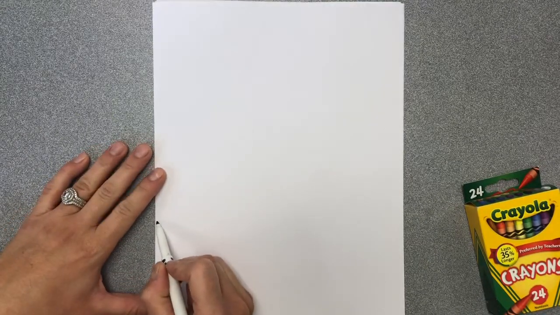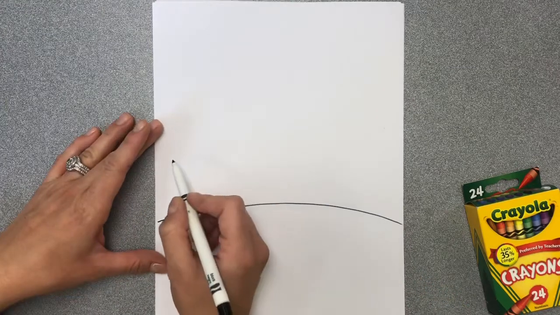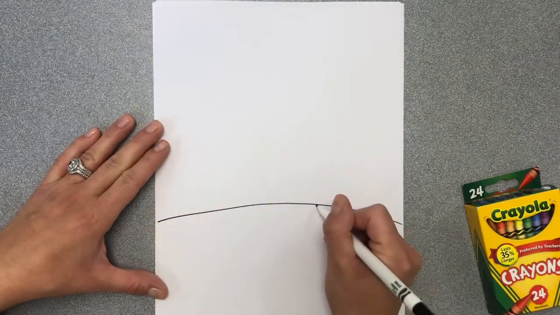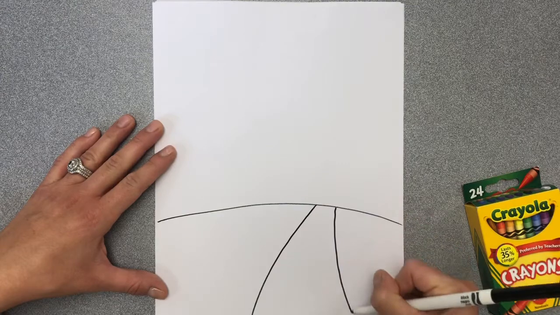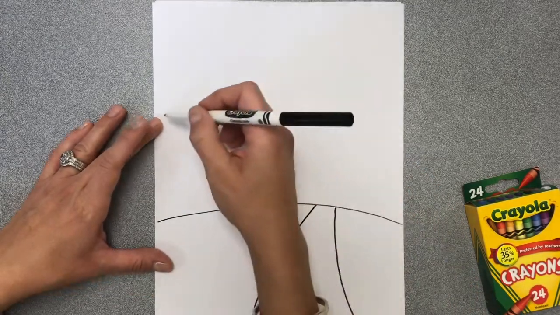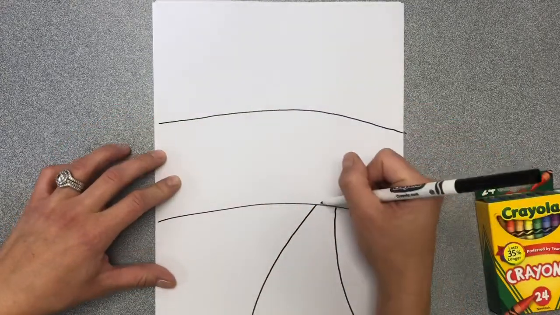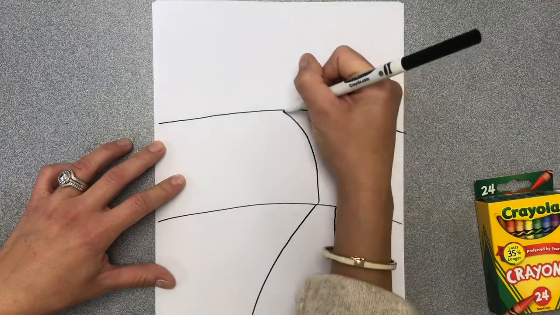All right, so first we're going to make 3 layers for our foreground. First line across the front, and I'm going to create 2 lines extending larger as they get closer to the bottom of my page, because that makes it look like the road's getting bigger as it gets closer to us.